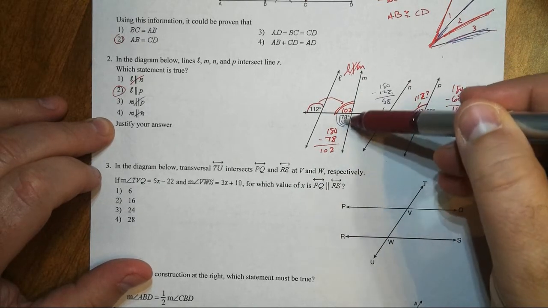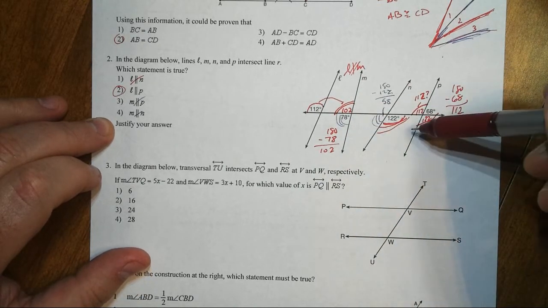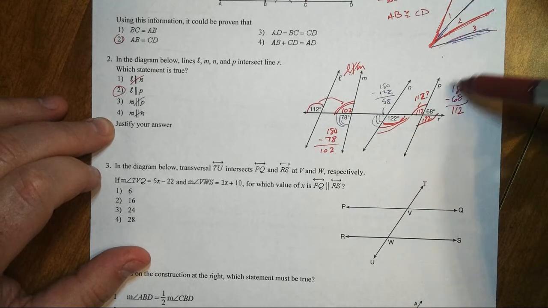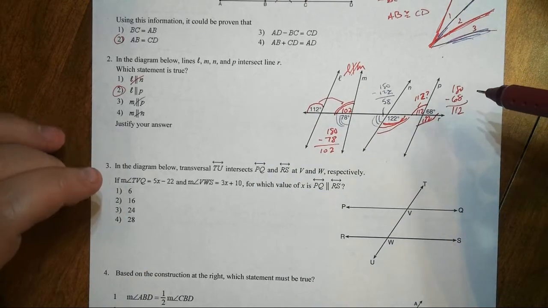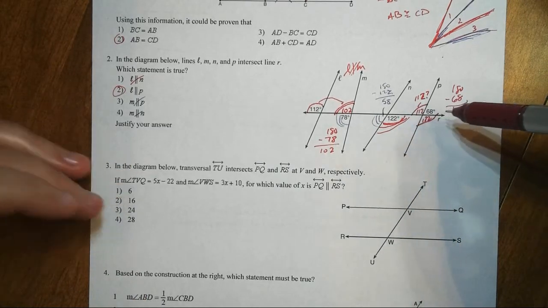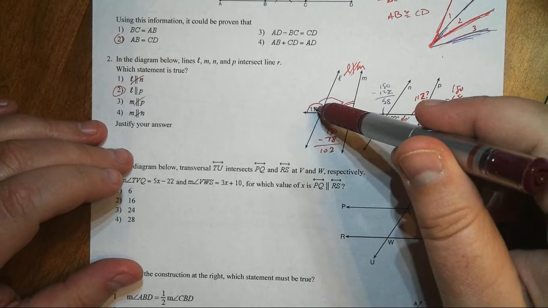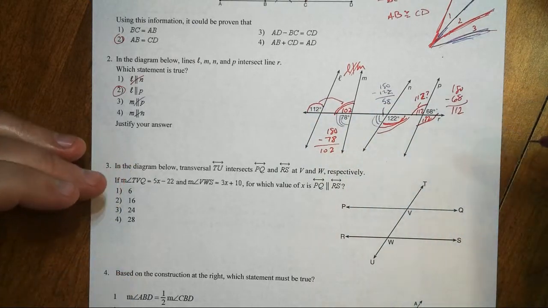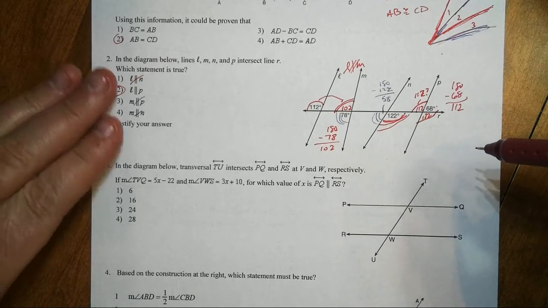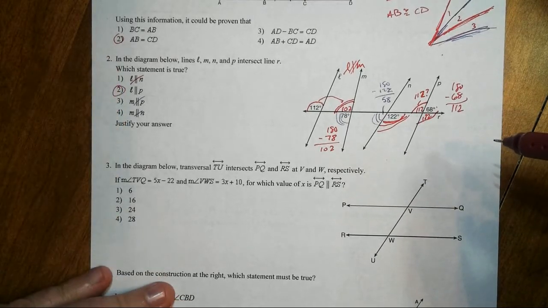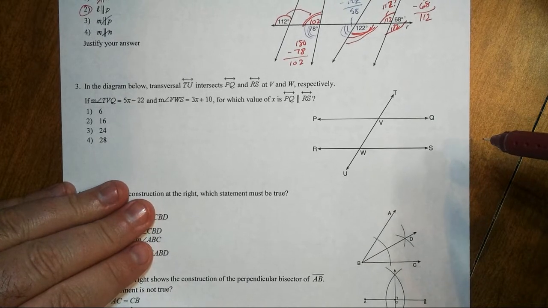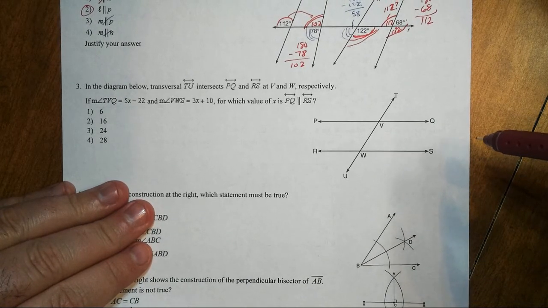So showing that this is 102, or showing that this is supposed to be 58, or that this is supposed to be 112, and it is good enough. Okay? It says explain. Then you're just going to want to explain, for instance, in words, like the 112 and the 60-degree angle are supposed to be supplementary, and they are, therefore the lines are parallel because they're same side exterior. Would be fine.